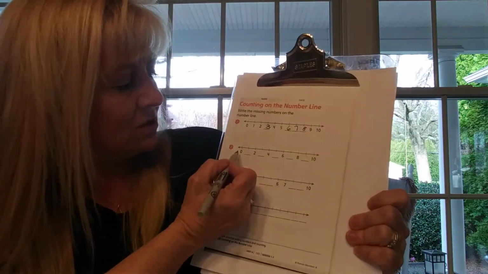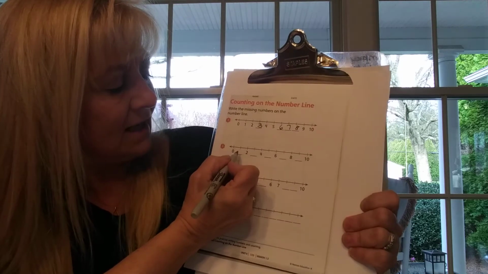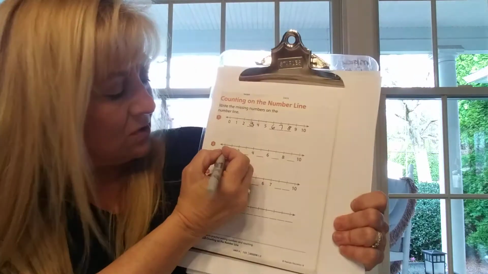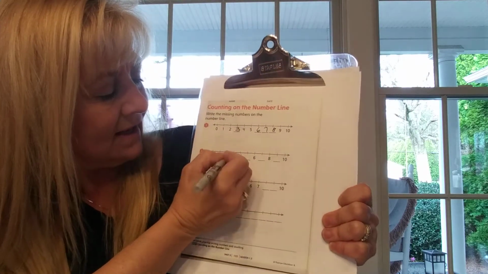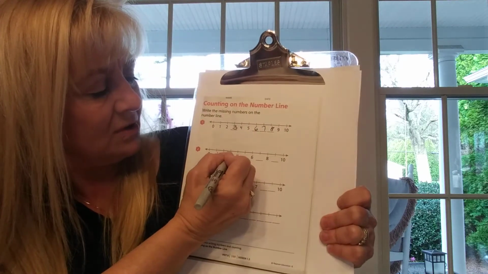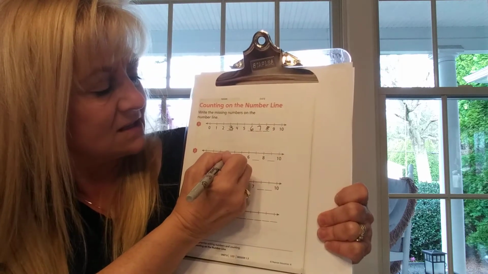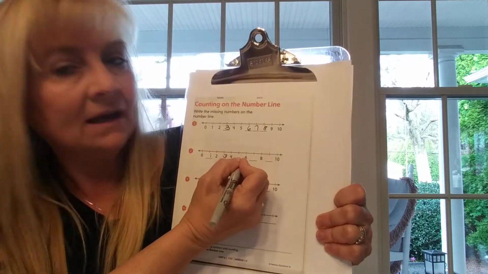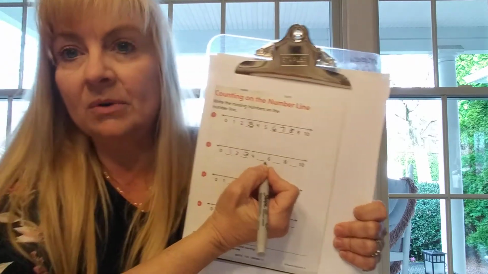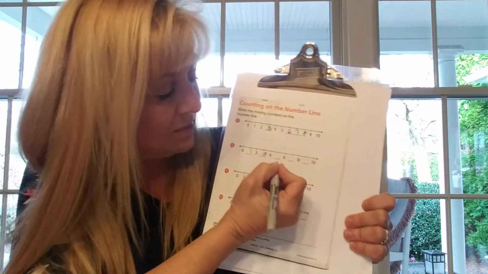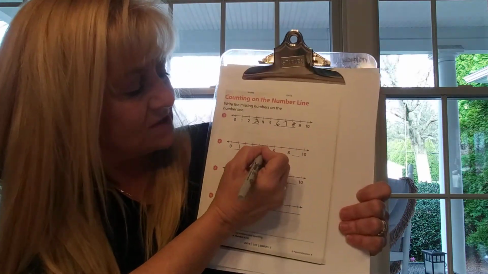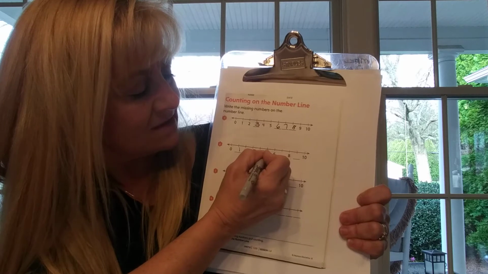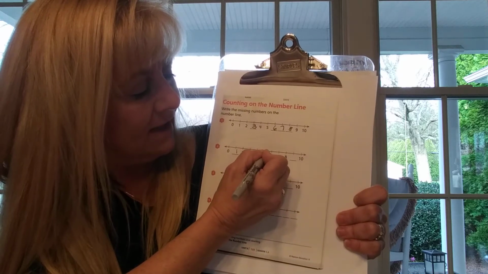Well, it starts with 0, just like the one above. And I know the number after 0 is 1. Then it gave me 2. I know the number after 2 is 3. Here's 4 and 6. Well, I know what number comes after 4, and I also know what number comes before 6. It's 5. So 5 is going to go in there.